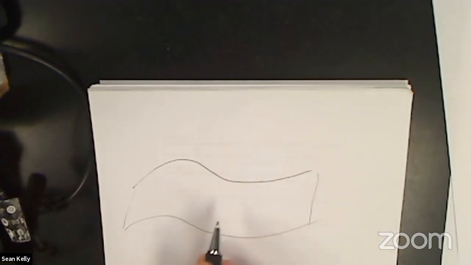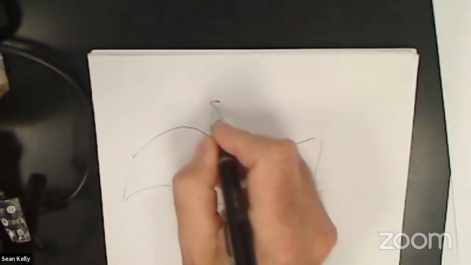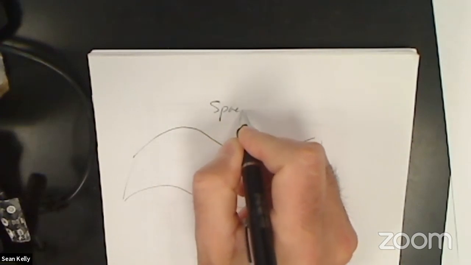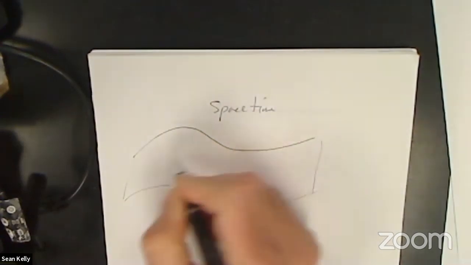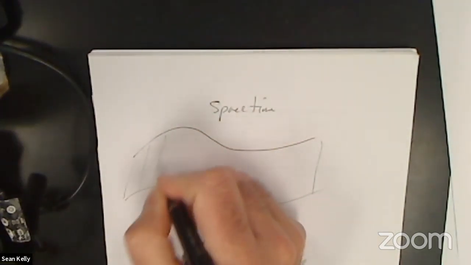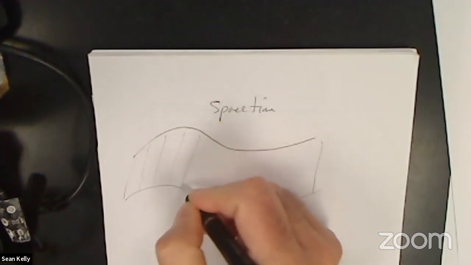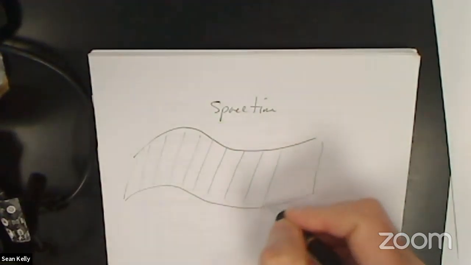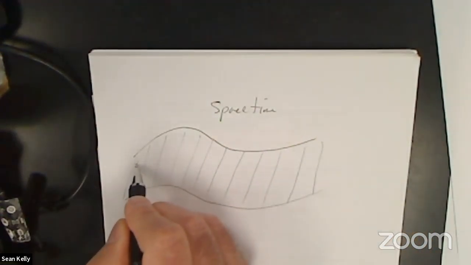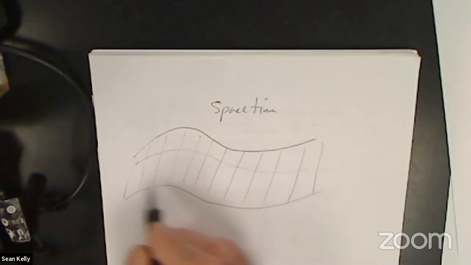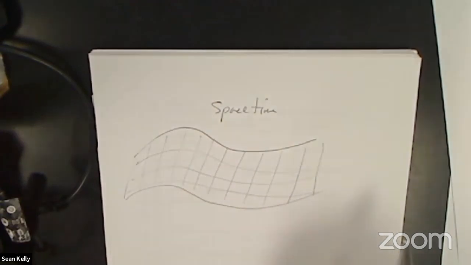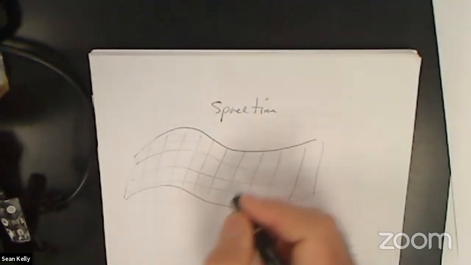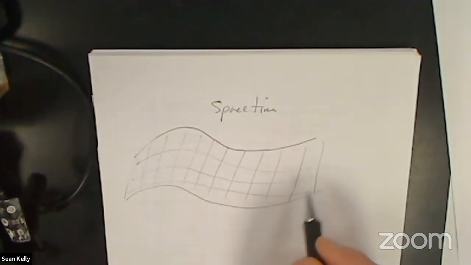So this is supposed to be a little piece of space-time, and I can't see the grid, but the idea is there's a grid of space-time. I saw a really cool animation of that. But anyways, there's some grid of space-time that still looks pretty rectangular.